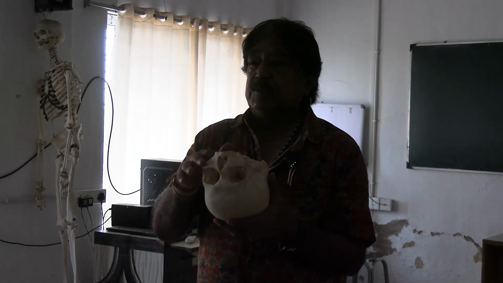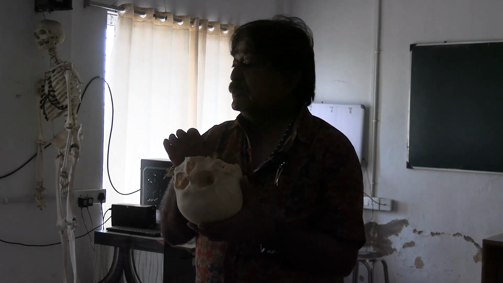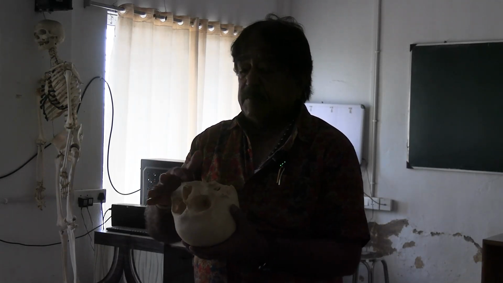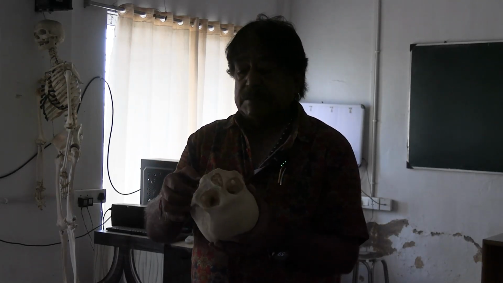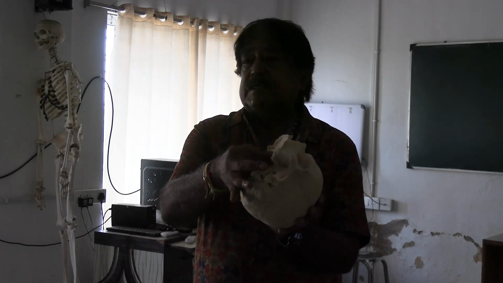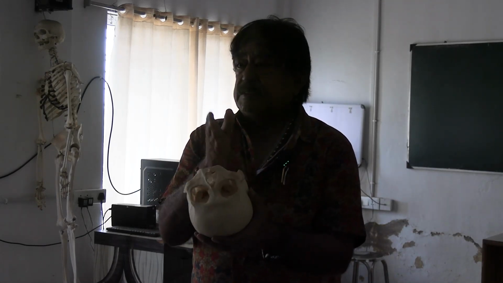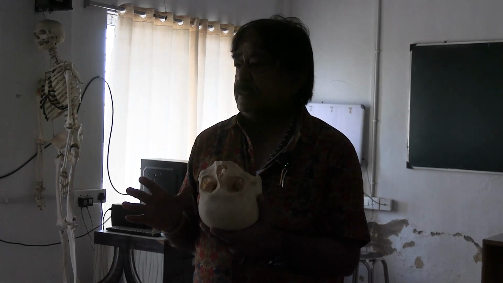In today's lecture I told you about the orbital fissures. What are the structures passing through the orbital fissure? These are the points you have to note. And the palate, and these are the pterygoid plates. What are the muscles attached to the pterygoid plates?